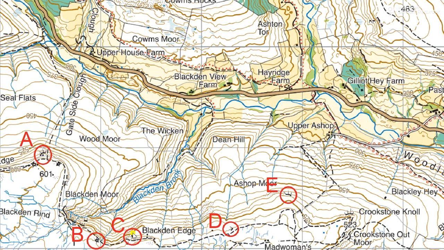So can we identify which one of these it is? Let's have a think about B to start with. If we were looking down on B, we might see a path beyond the rocks or the boulders, and just to the right of them we might see this stream starting to drop down into the brook.